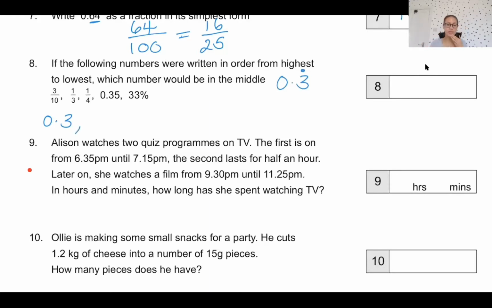For the purposes of this question, having 0.3 recurring and 0.3 is a bit confusing. So what I'm going to write instead is 0.333, because it will make it easier to compare to the others. I know it's going to carry on with the 3's for eternity, but I'm just going to write the first 3. So that's 1/3 is 0.333.